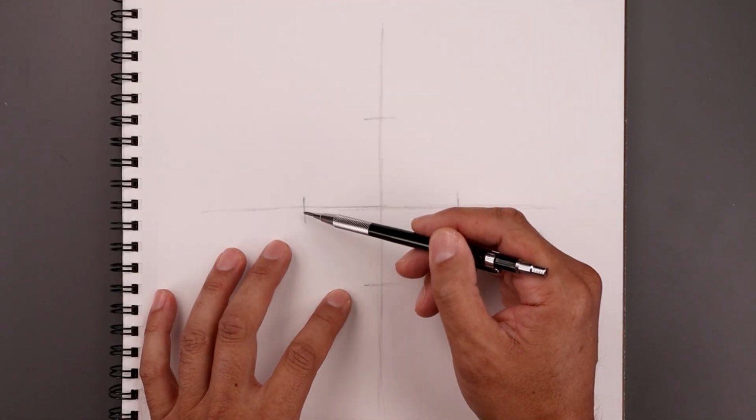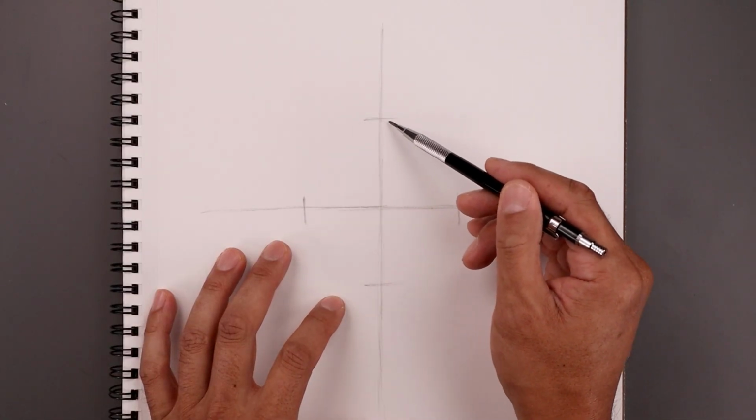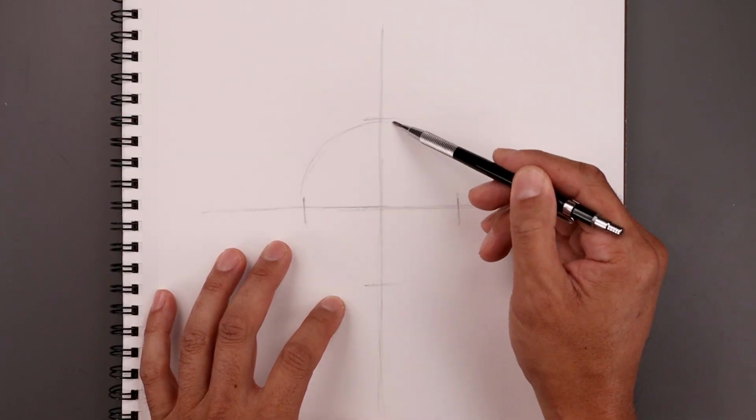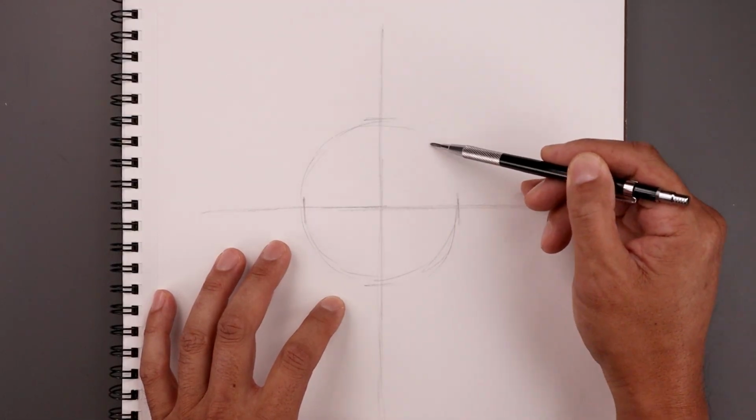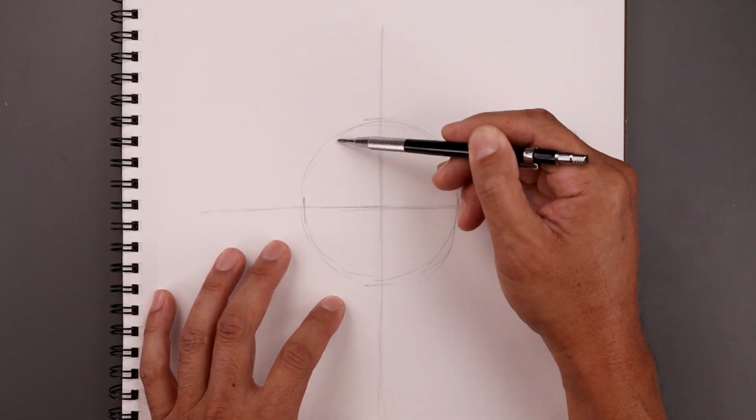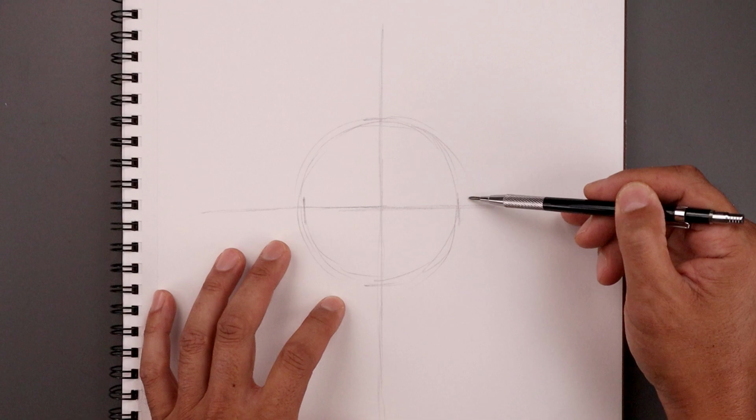Now I want to connect the center point with a curve to create our circle. So let's start with the top left. We're going to stay loose. We don't want to get too detailed with the circle. We just want to get the right size and placement in the center of our page. And we just go back and smooth this out.